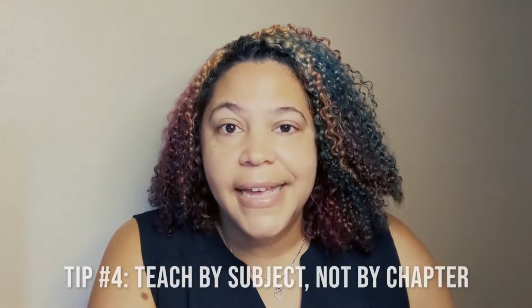Tip number 4, teach thematically or situationally, not by the chapter or by the unit in a book. As teachers in school, we are taught to teach by the book. We're taught usually to teach in units, in sections, in chapters. But the reality is students need to learn by subject or topic or theme. When things are grouped together in a topic or a theme or a subject matter, then things become more relative to the student and it sticks longer, especially for beginners.